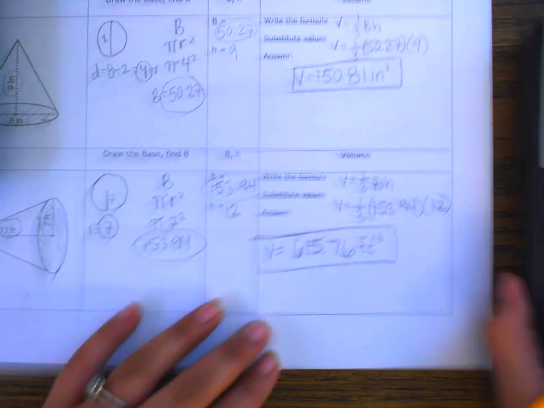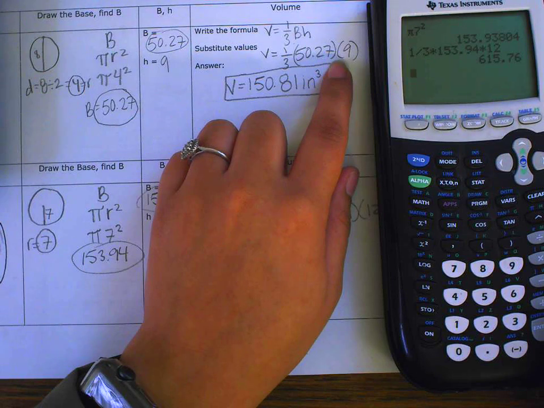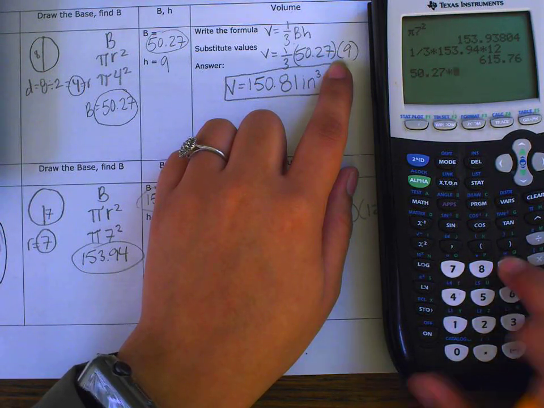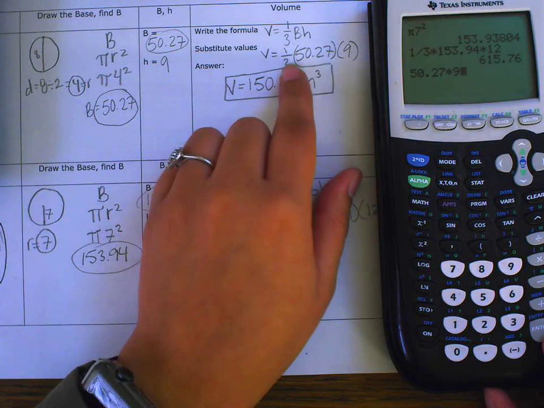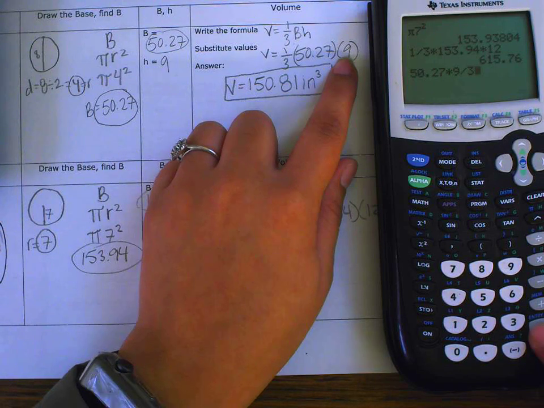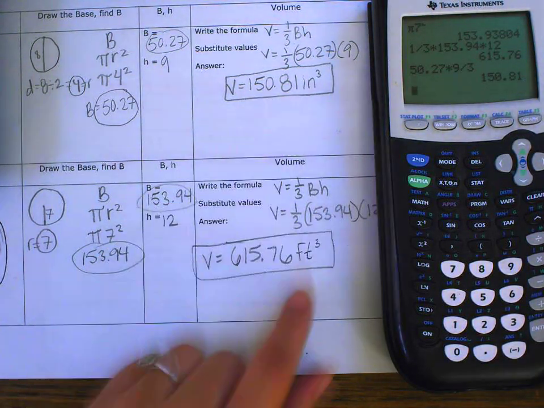Now I do want to talk about the fact that you could also multiply these two numbers, for example, 50.27 times 9. And if you do not like that fraction, you could just multiply these two and then divide by 3. Notice it got you the same answer you have here. And the same thing works out for this.